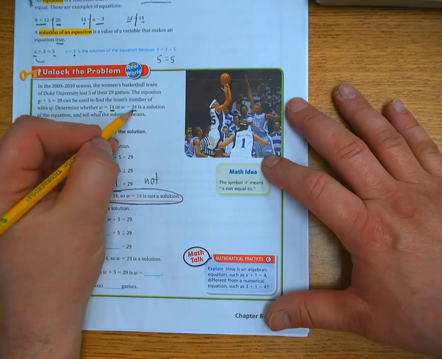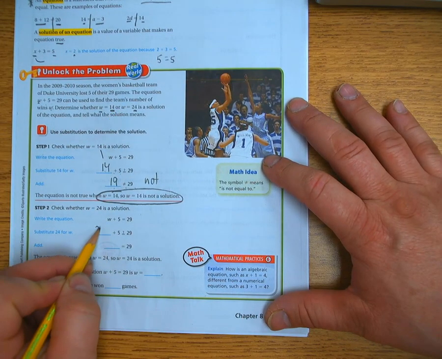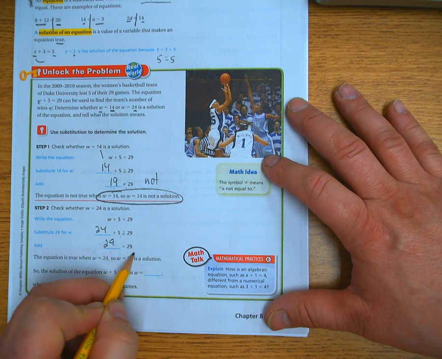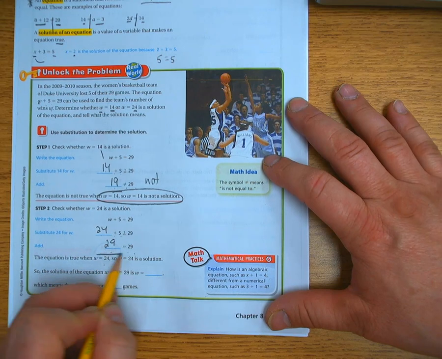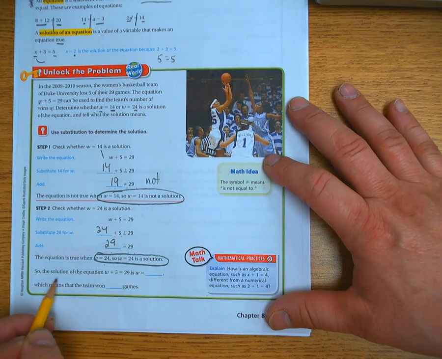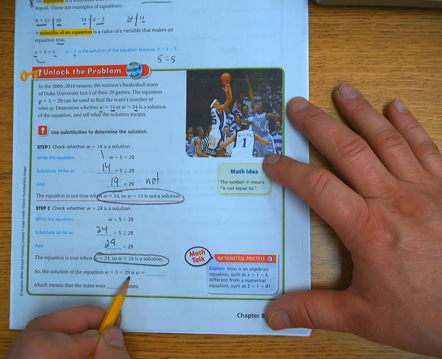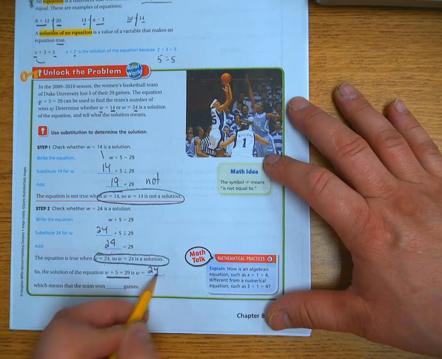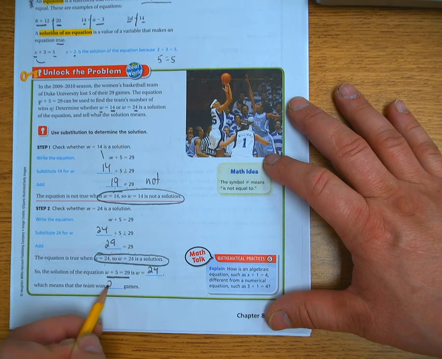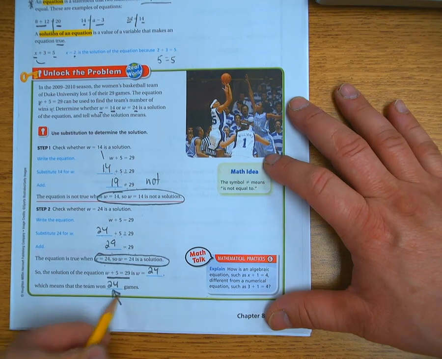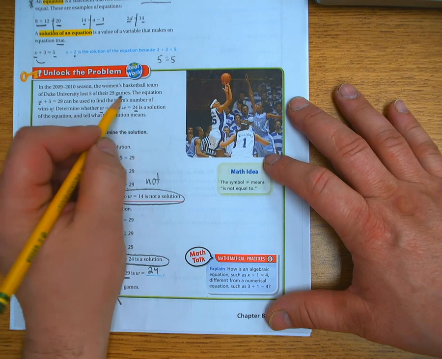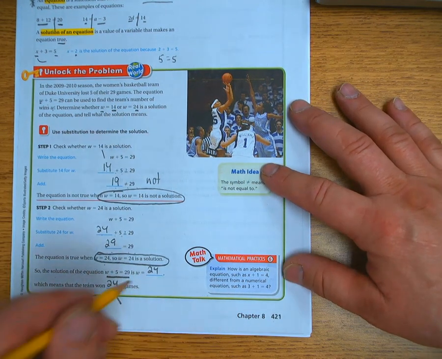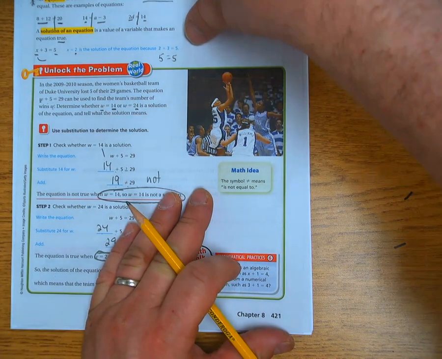Okay. Next, we're going to check 24. Notice you have to substitute it in. 24 plus 5 is 29. 29 equals 29. So W equals 24, so 24 is a solution. So the solution of the equation W plus 5 equals 29 is W equals 24, which means that the team won 24 games. Because remember, up here it said to find out how many games they won. And I know you could have done that in your head, but we have to learn the process as we get to harder problems.